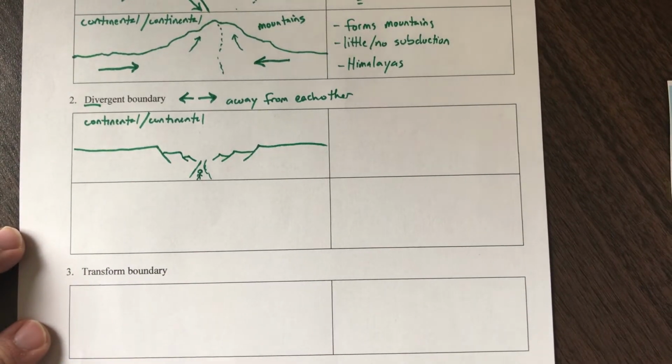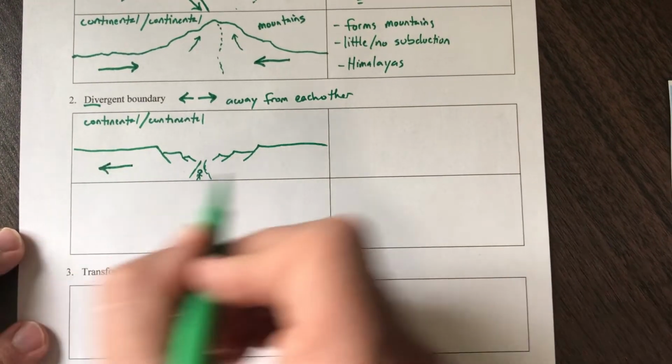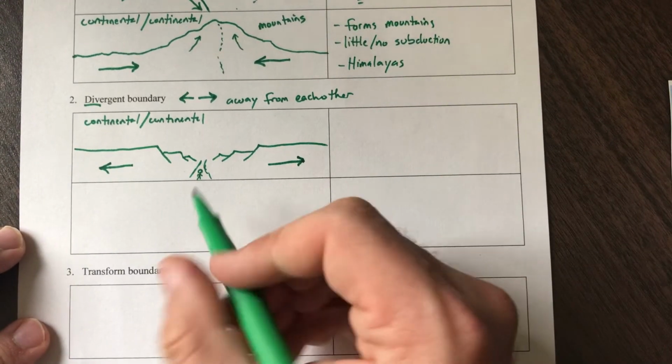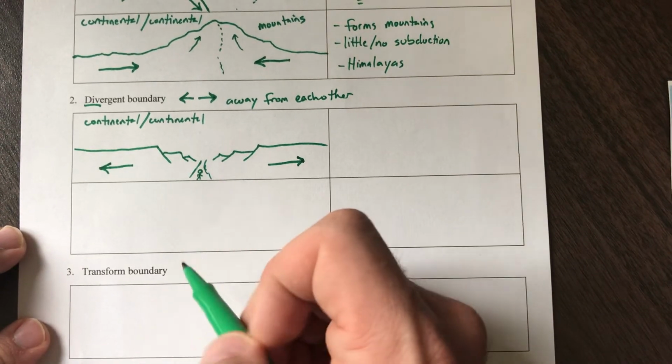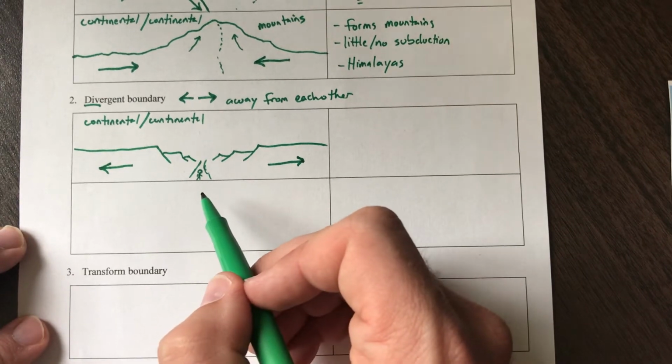Now these are not from the result of erosion, weathering, any of that stuff. These are not those kind of canyons. These are two different plates moving away from each other. And you can go to locations such as this where you can stand and walk literally between two different continents. You can walk between the North American plate and the Eurasian plate. I think that's in Iceland.